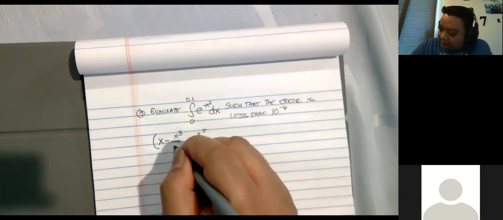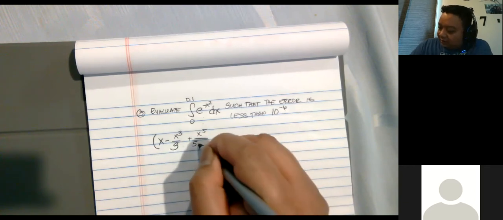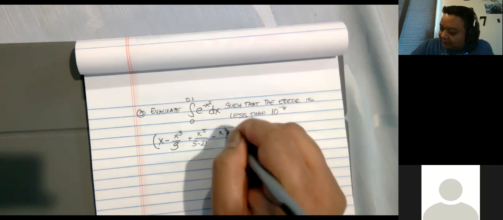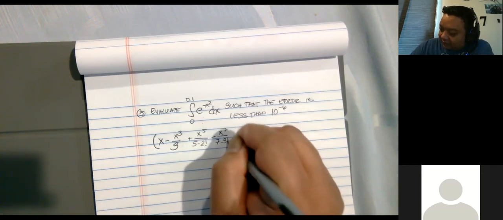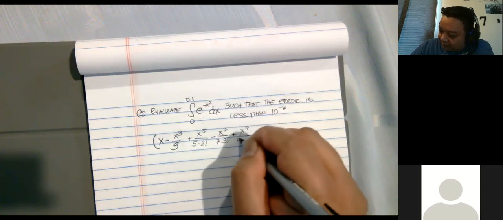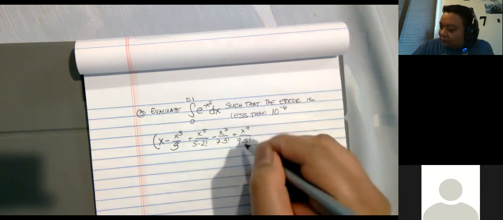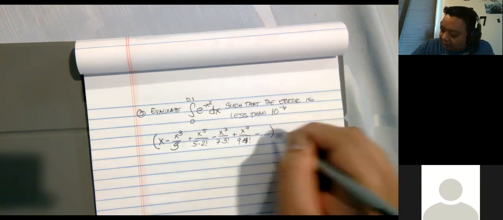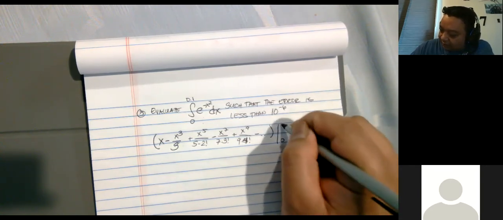So this is just times 3. And then this is 5 times 2 factorial minus an x to the 7 over 7 times 3 factorial plus x to the 9 over 9 times 4 factorial. Okay, and then dot, right? And then you are evaluating from 0 to 0.1.